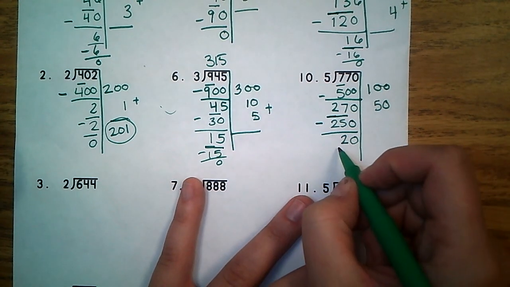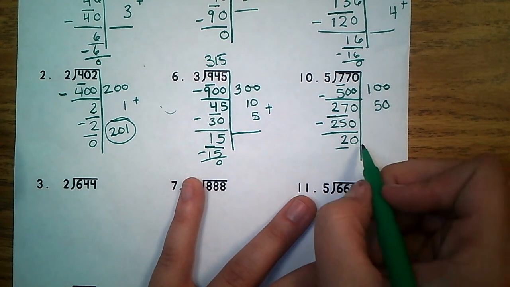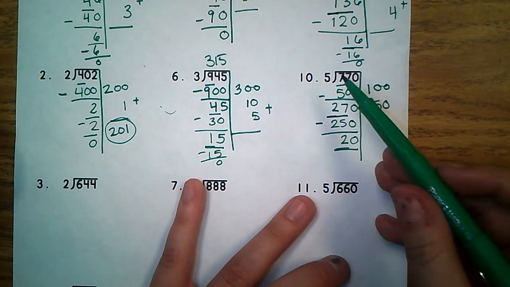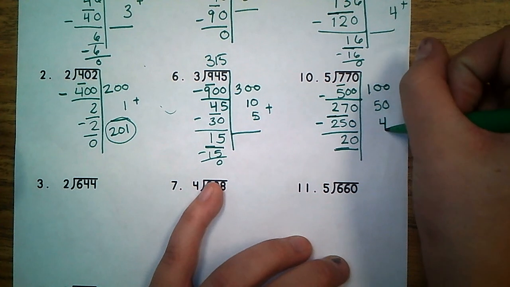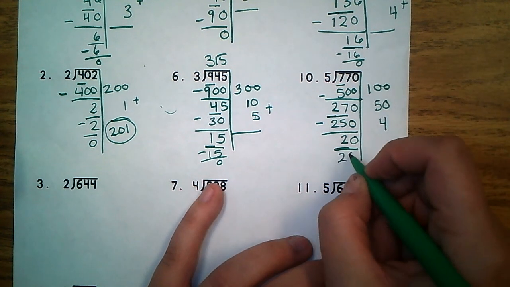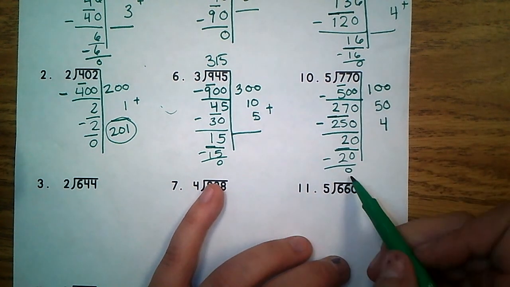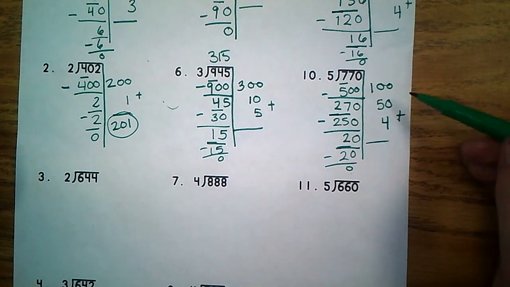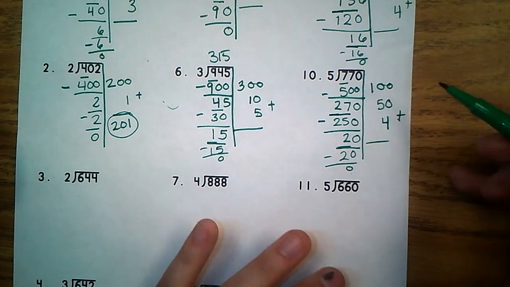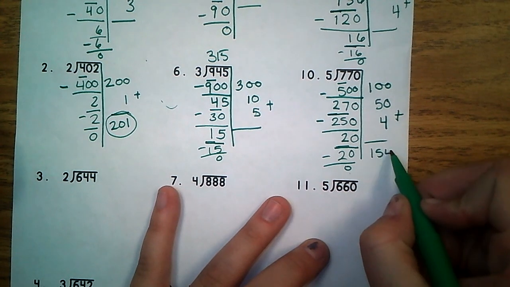Last step, again, underlining the 2. 5 can't go into 2, so we underline the 20. 5 times what can give me 20? 5 times 4 can give me 20. Subtract, and I get 0 as the remainder. So I add up my partial quotients, and I get 100 plus 50 plus 4 gives me 154.